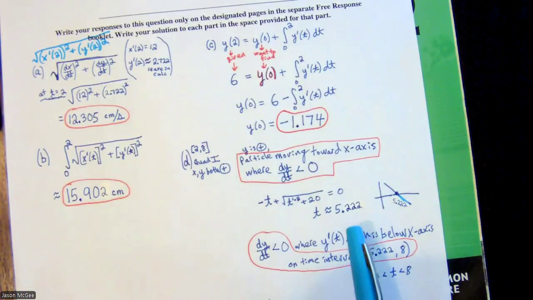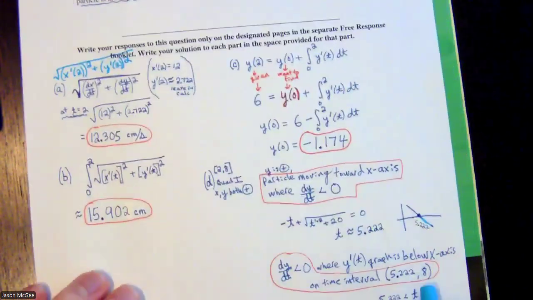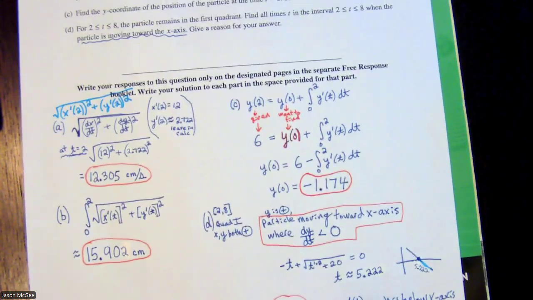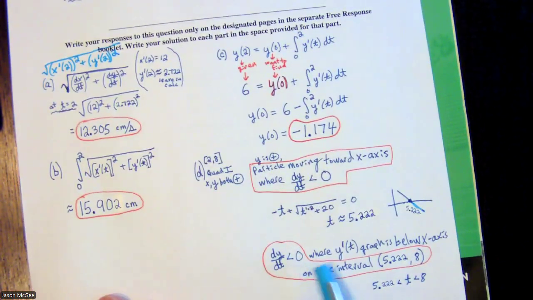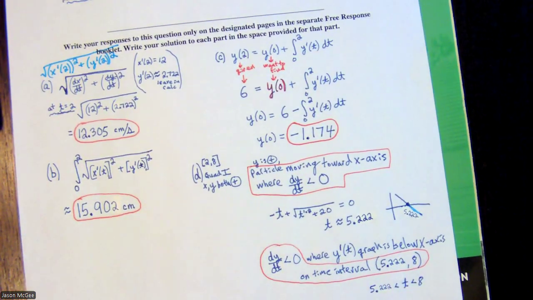So that's on that interval from 5.22 and then end it at that 8 right there. So you just got to mention that is negative, and then you're able to find that from the calculator right there. And if you guys have any questions, just let me know, and make sure you're practicing all those calculator skills by yourself so you're getting comfortable with it and you're getting quick with it as well.